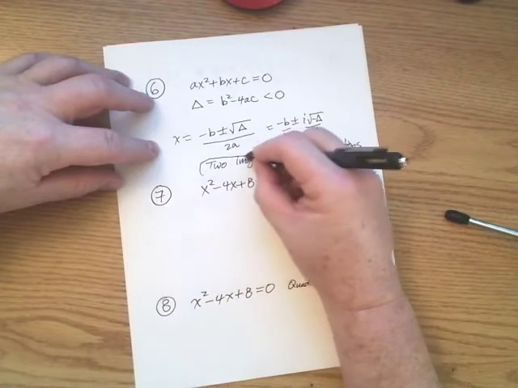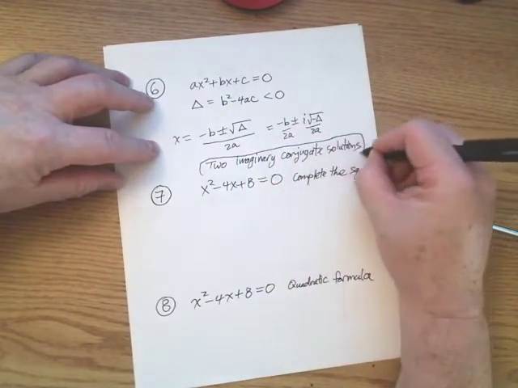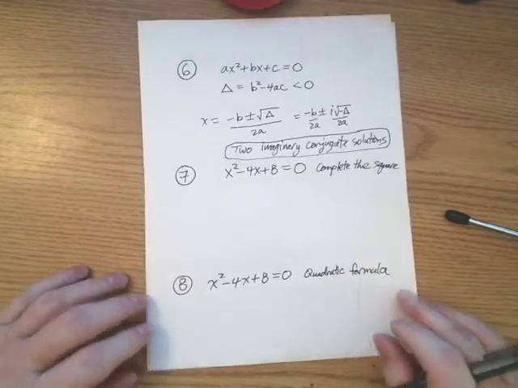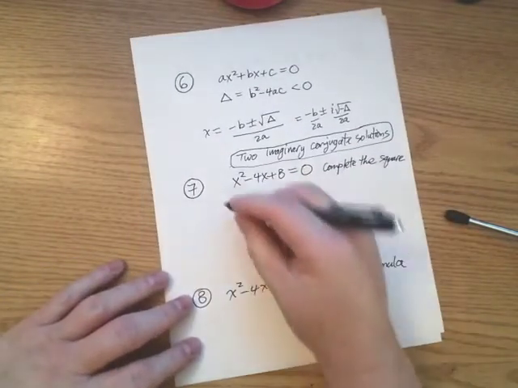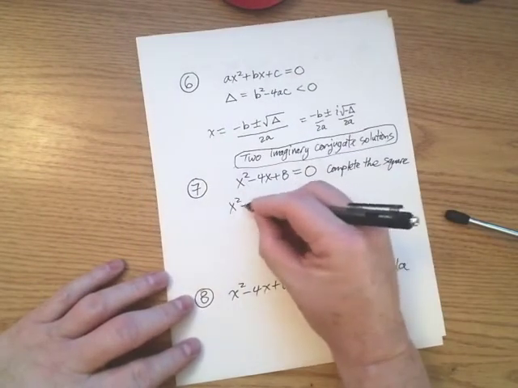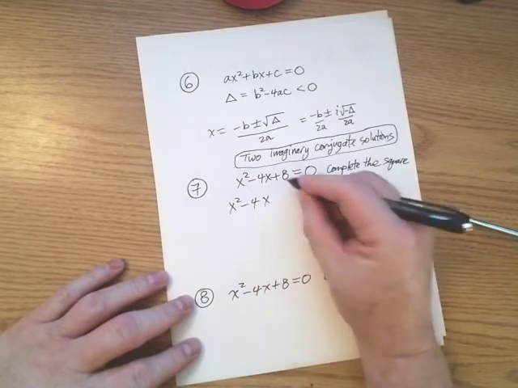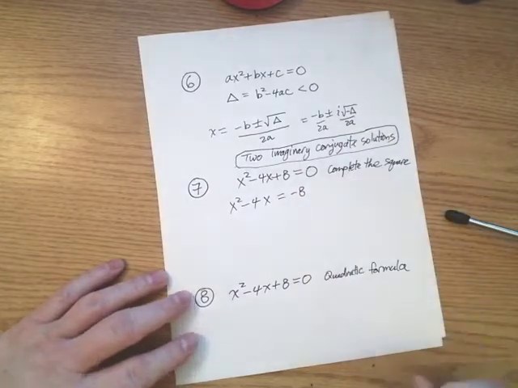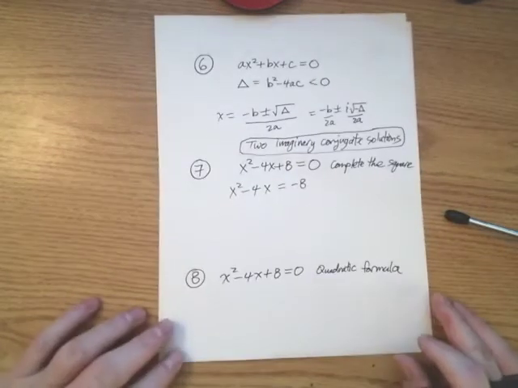So that would come directly off the quadratic formula, which I hope you remember. Okay? We're going to do a couple problems down here. Let's go ahead and complete the square to solve this particular problem. You remember the first step is what? Move the constant over to the other side. So technically I do what? I subtract 8 on each side.